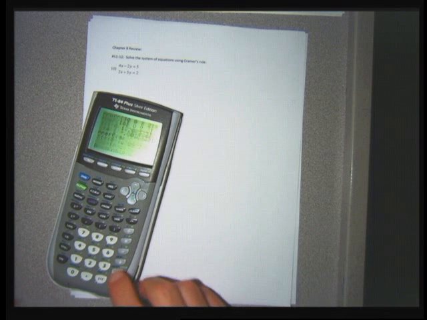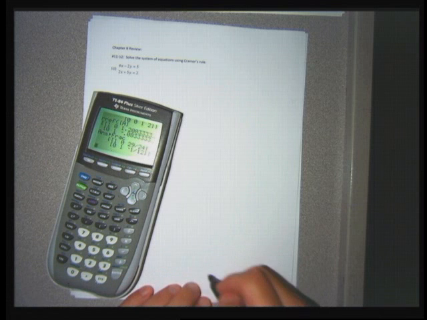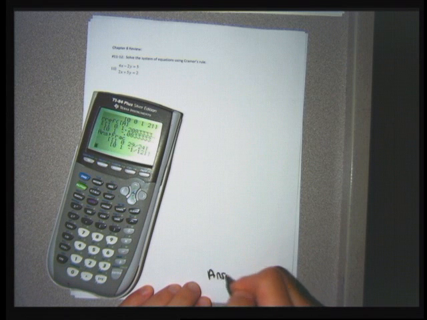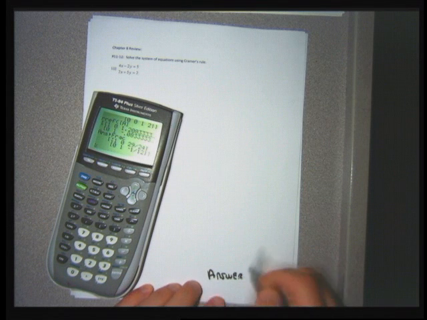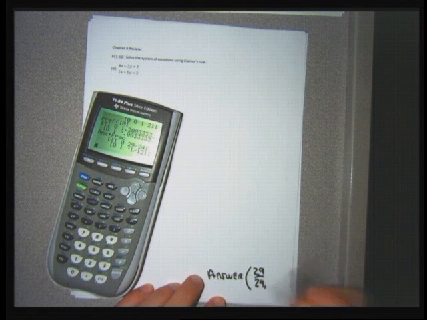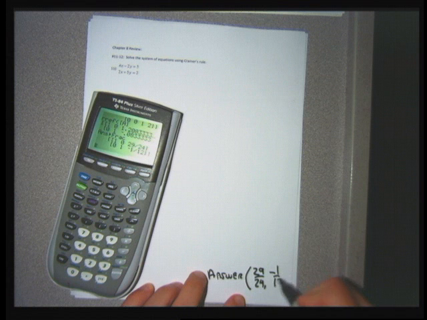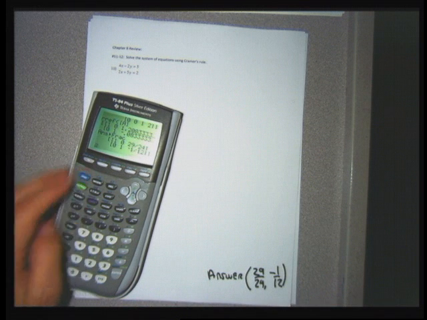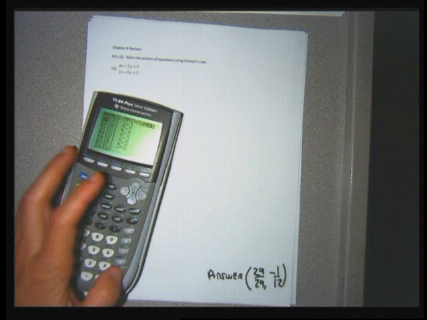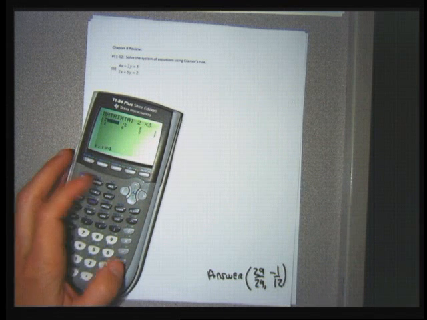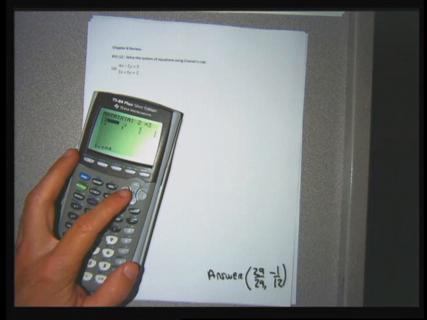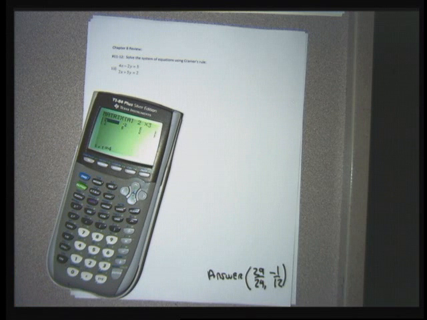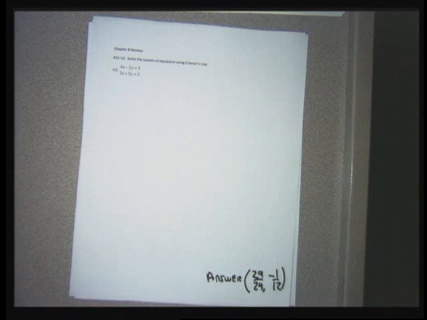Ugly decimals. I believe the answer is going to be 29 over 24, comma, -1 over 12. I'm going to double check my matrix. I see 4, -2, 5, 2, 5, 2. Not such a horrible thing, but not great either.